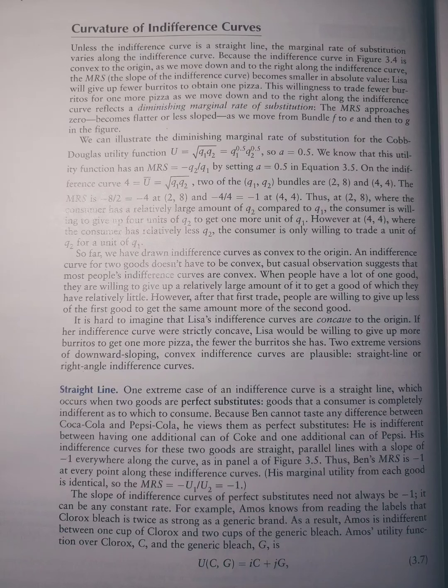Curvature of indifference curves. Unless the indifference curve is a straight line, the marginal rate of substitution varies along the indifference curve. Because the indifference curve in figure 3.4 is convex to the origin, as we move down and to the right along the indifference curve, the marginal rate of substitution, the slope of the indifference curve, becomes smaller in absolute value. Lisa will give up fewer burritos to obtain one pizza.